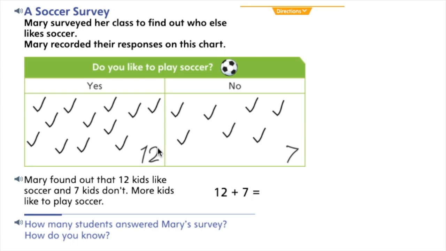Now, let's go back. We know when we count, we mark our counting so we don't get tricked. But we're going to start at 12 because we already know how many are here. So what comes after 12? 12. Good, ready? 12, 13, 14, 15, 16, 17, 18, 19.